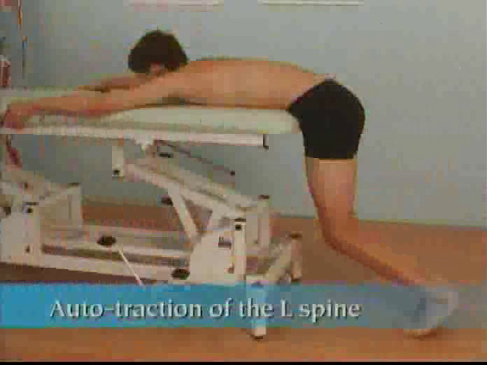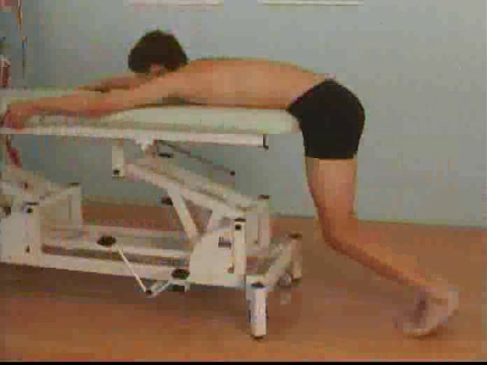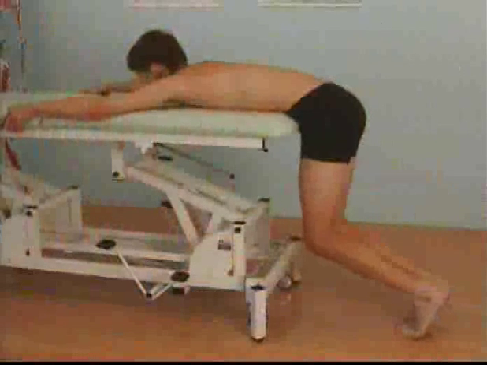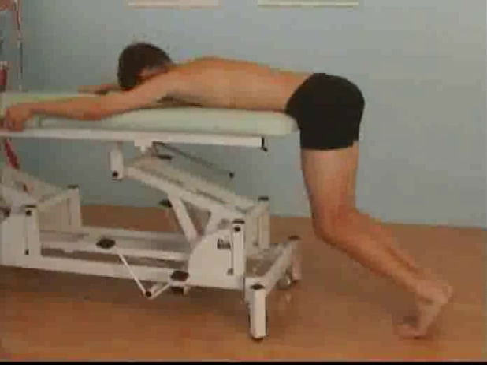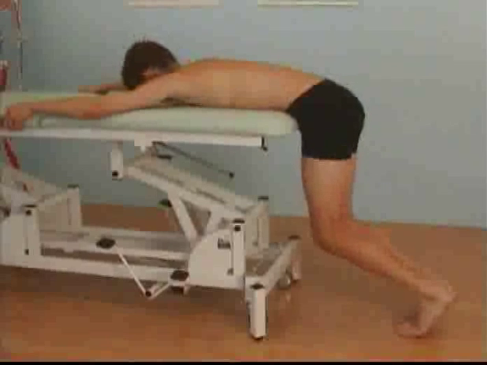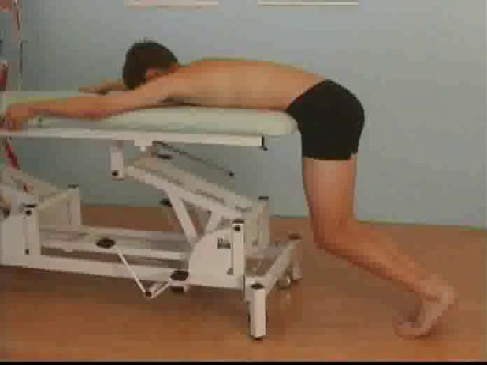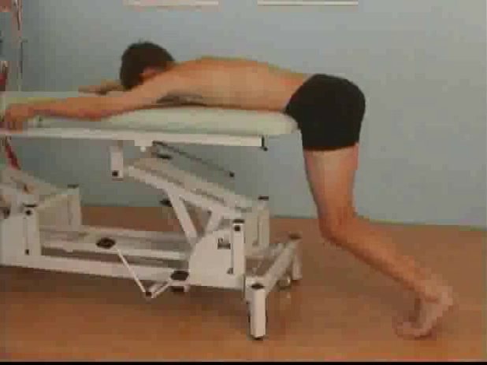During self-traction, the patient lies prone with the pelvis over the edge of the table. He starts with expiration, during which he lifts his buttocks. During deep inhalation, the buttocks drop, and relaxation and traction of the lumbar spine takes place. Breathe out, and take a slow, deep breath in.